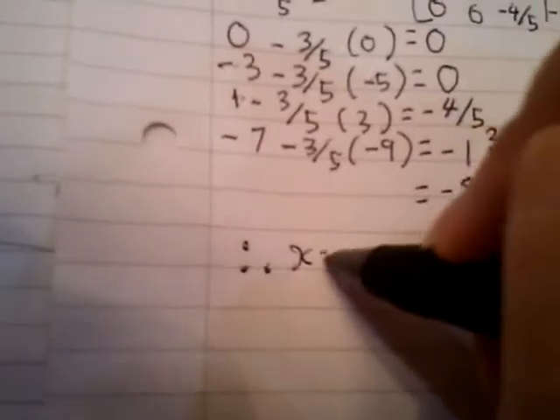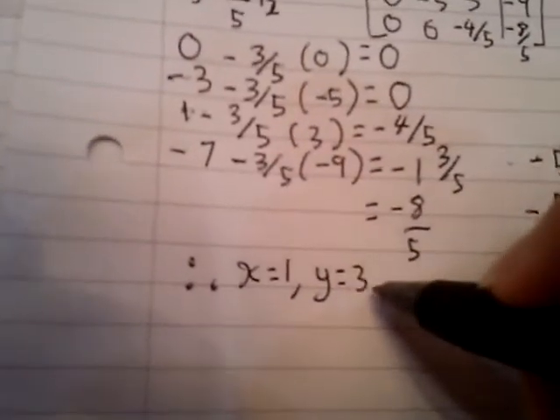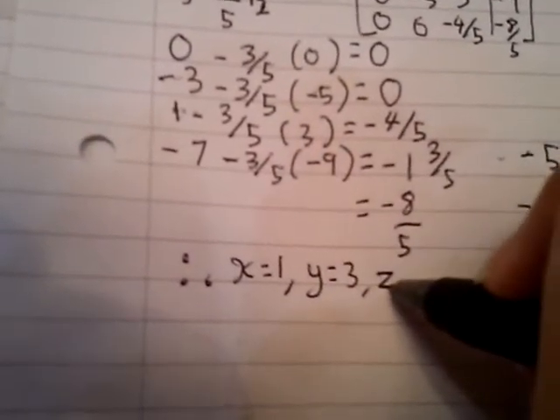And then the final answer is, okay, x is 1, and then y is 3, and z is 2. This is the final answer. x equal to 1, y equal to 3, and z equal to 2.